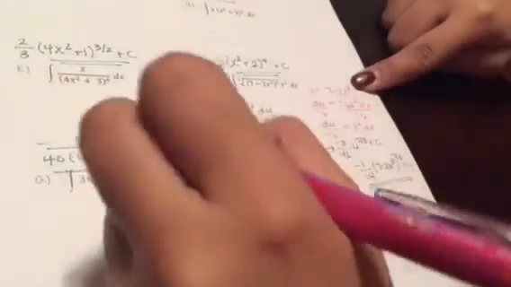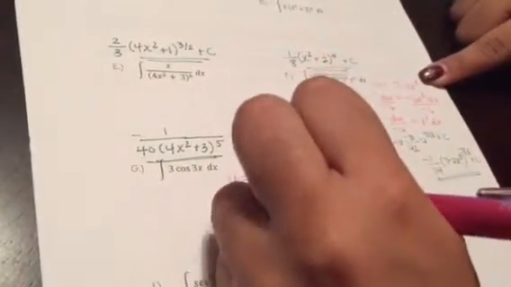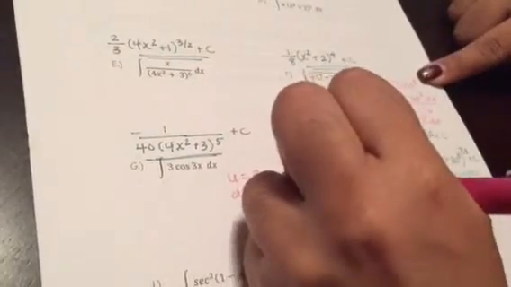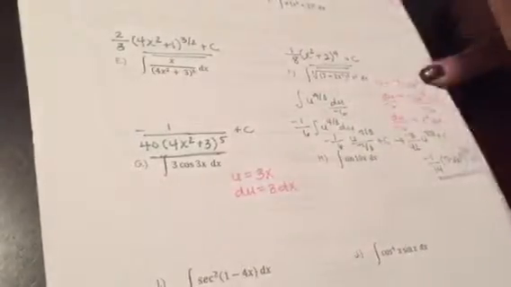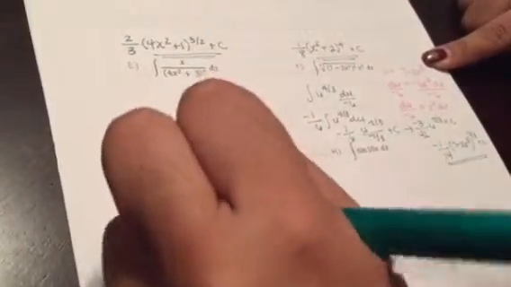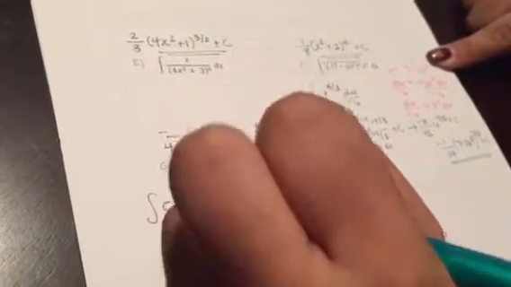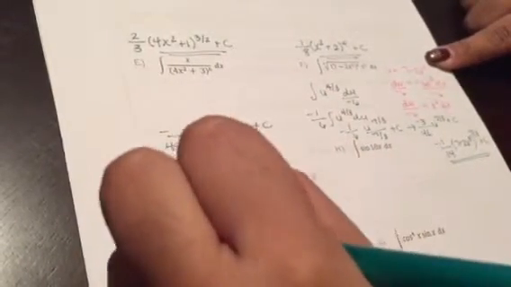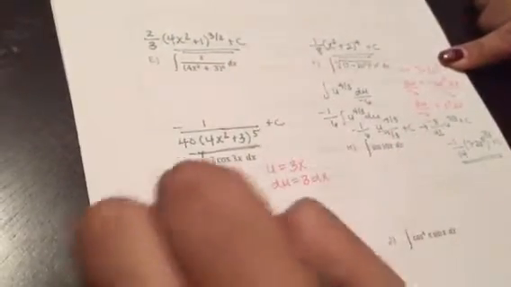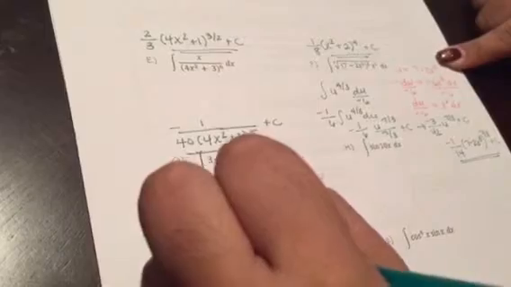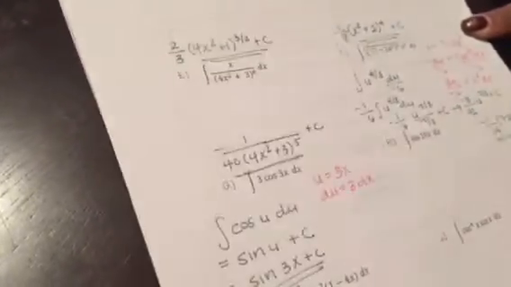Another example. Here, we're going to let u be the 3x part. Take the derivative, which would be 3 dx, which are both within my integral. So we rewrite that to be cosine of u du. We integrate, and that's sine of u plus c. There's nothing further I can do other than replace u. So sine 3x plus c is the final answer.